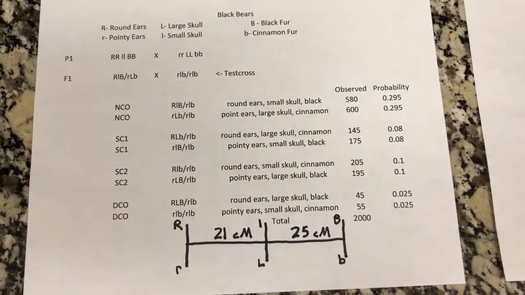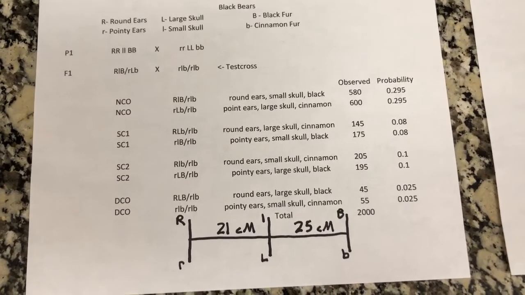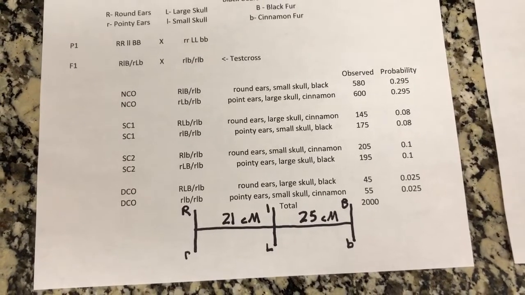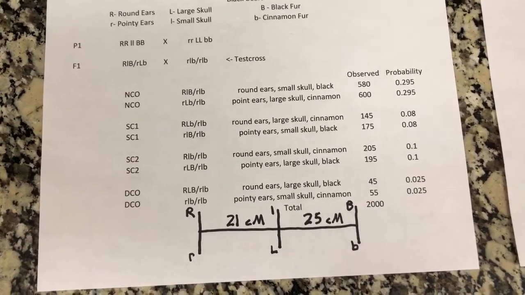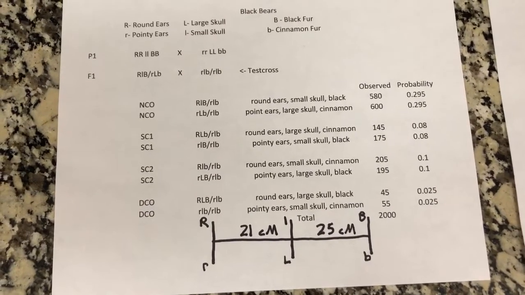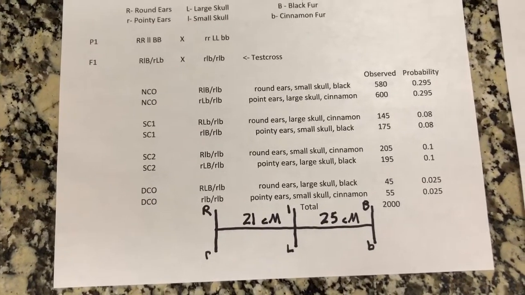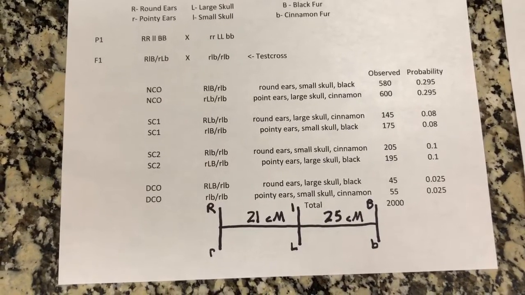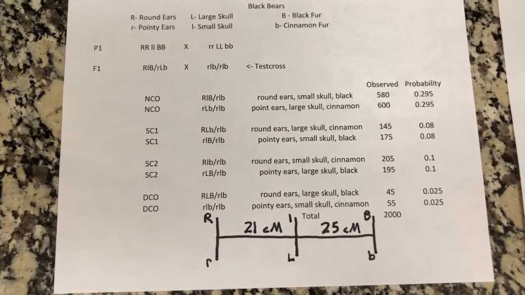For this video today, we'll be looking at linkage by test crossing an F1 generation with the homozygous recessive to see the linkage between genes. So for this example, it's about black bears, where round ears are dominant to pointy ears, large skulls are dominant to small skulls, and black fur is dominant to cinnamon fur.